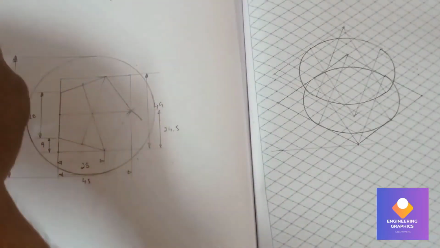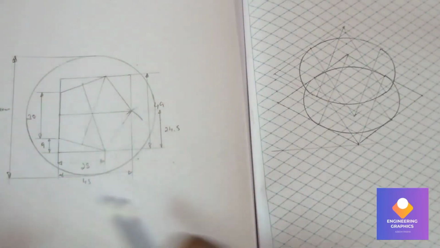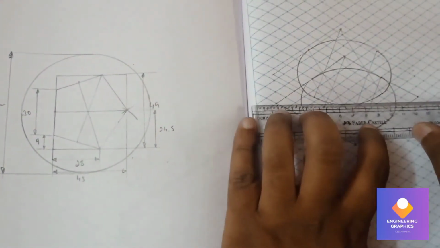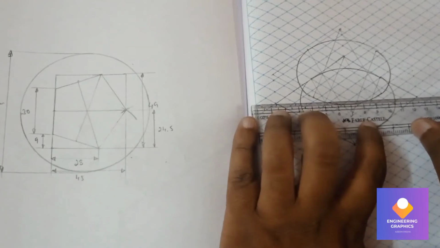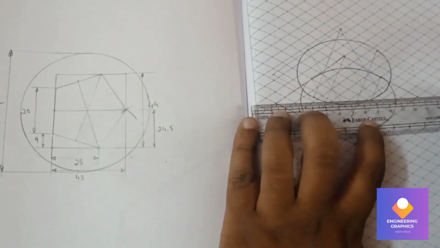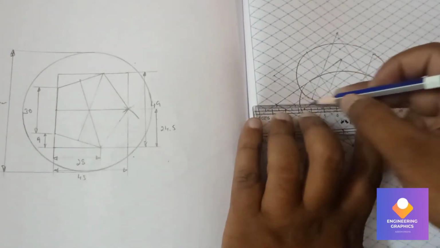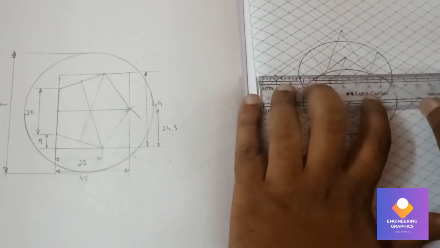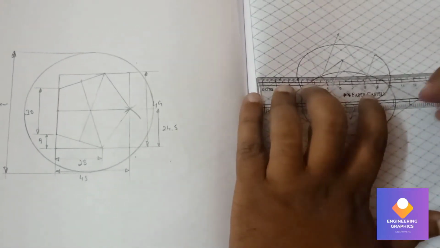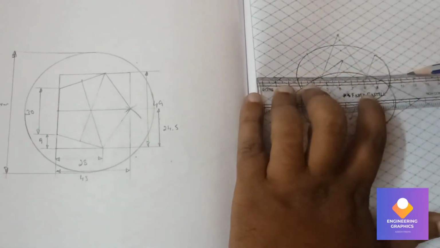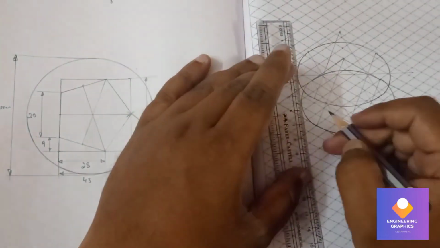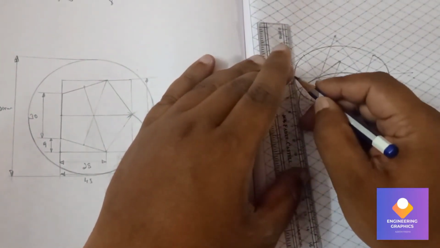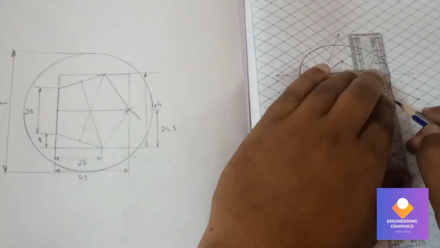Okay, now you draw the diagonals for the bottom box and the top box. The straight line you can join, connect. Okay, for this point also you can do it. Now we can join these extremities with the vertical line here and here also.